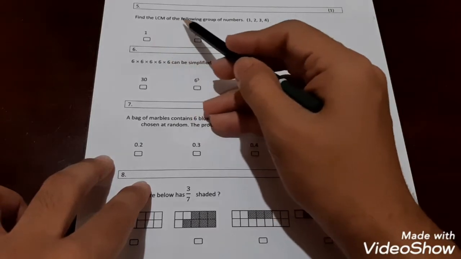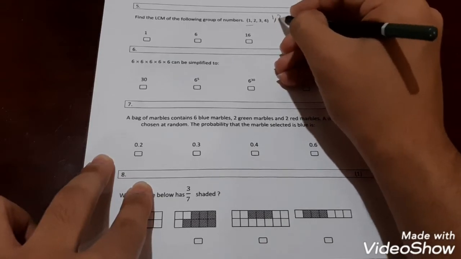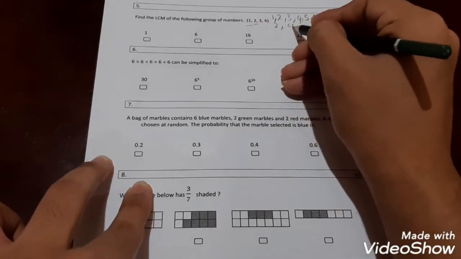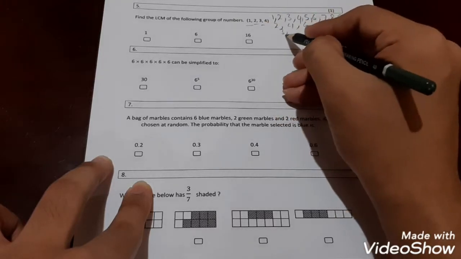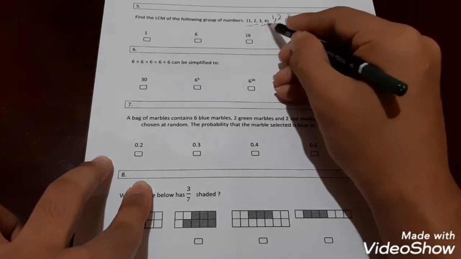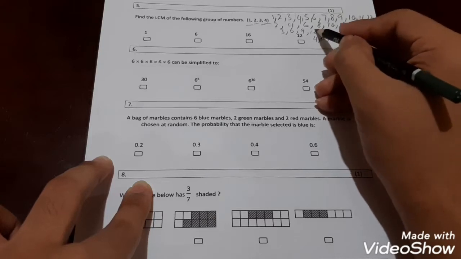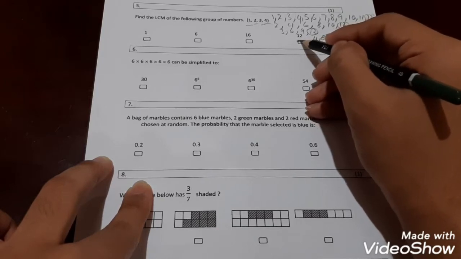Question 5 states find the LCM of the following group of numbers. So for 1, we will first use the multiples of 1, which is 1, 2, 3, 4, 5 up till 12, 6, 7, 8, 9, 10, 11, and 12. Then for 2, we'll use 2, 4, 6, 8, 10, and 12. Then for 3, which will be 3, 6, 9, 12, and then for 4 it will be 4, 8, 12. So in these 4 multiples, 12 is the most common, so we will mark 12 and use 12 as our final answer and shade the region of 12.